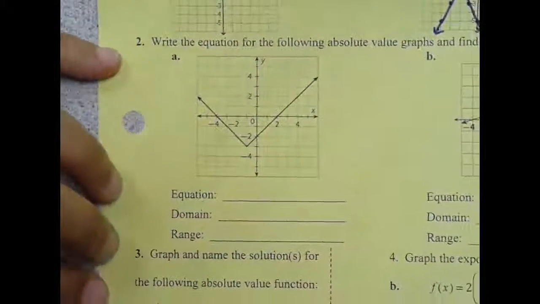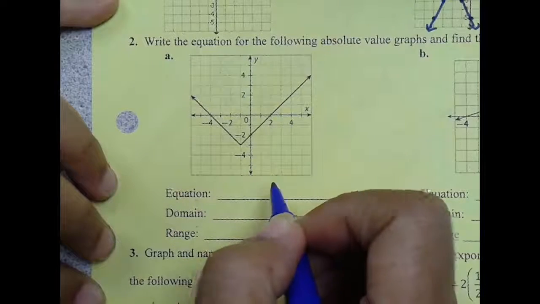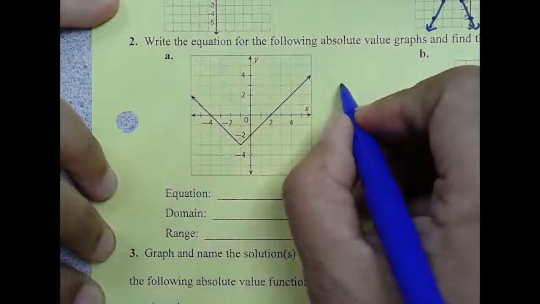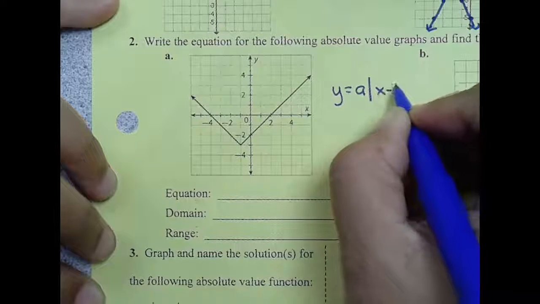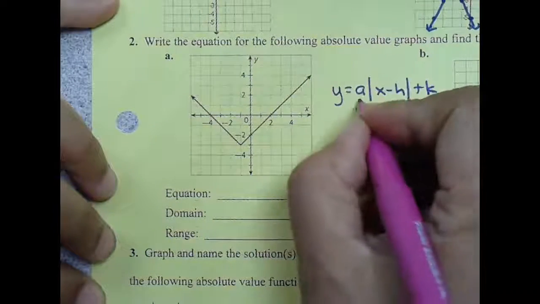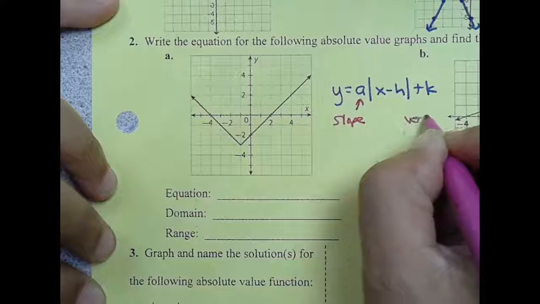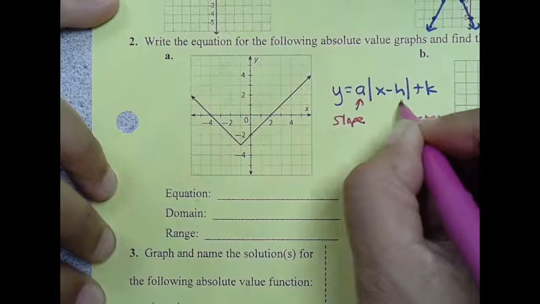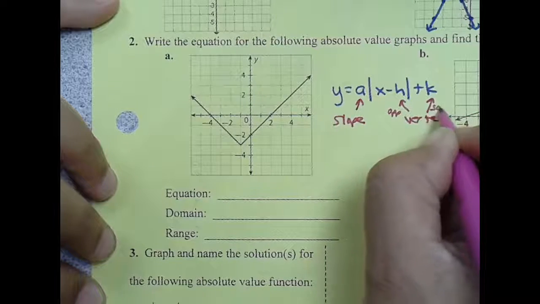These ones down here are also absolute value problems, but they're not given the actual equation. You have to come up with it. So remember that the equation for absolute value is y equals a times the absolute value of x minus h plus k. The a value is your slope. So that's a rise over run. And then the vertex are from these two right here. And remember, you go opposite, same.